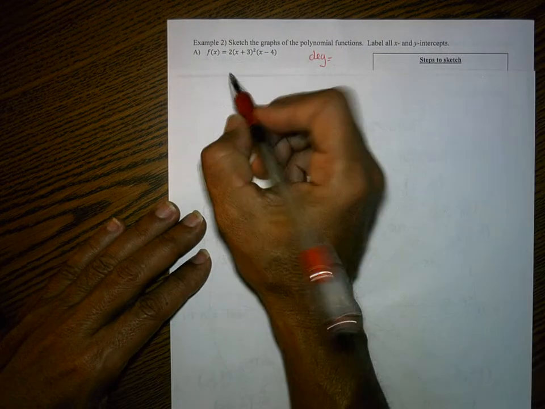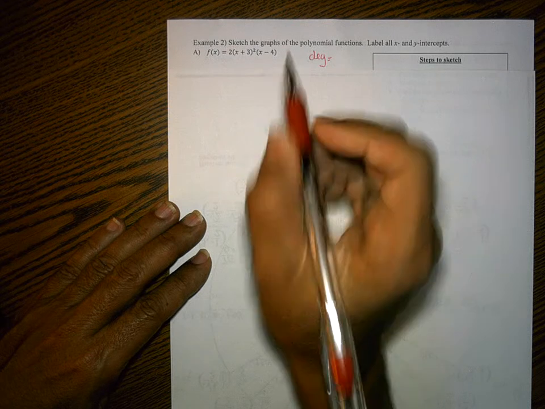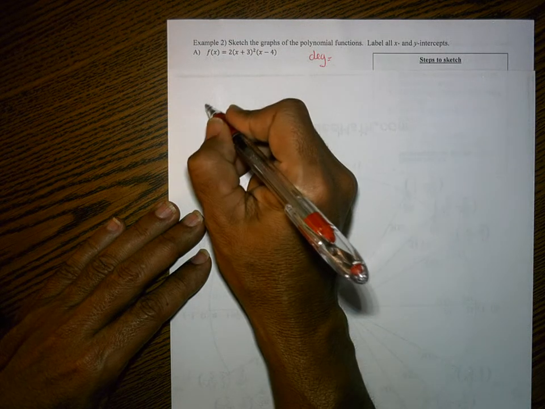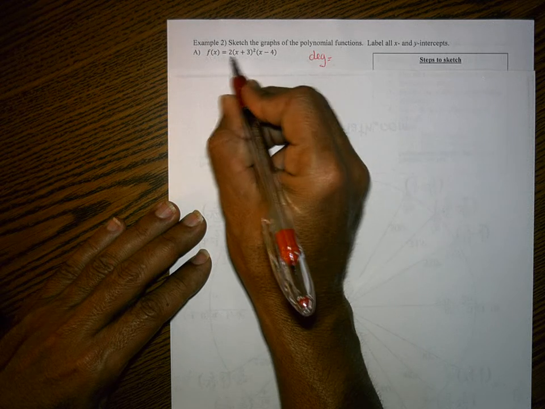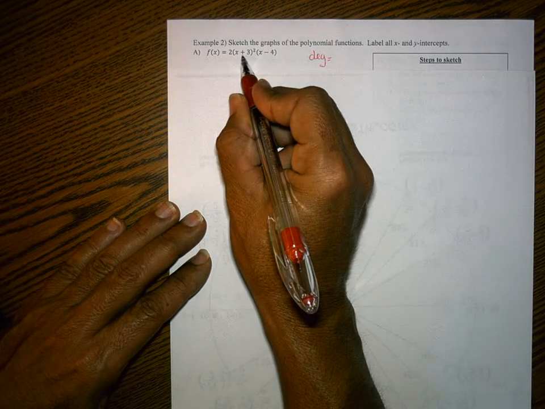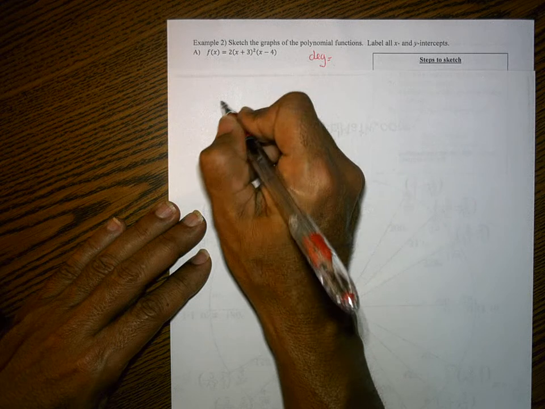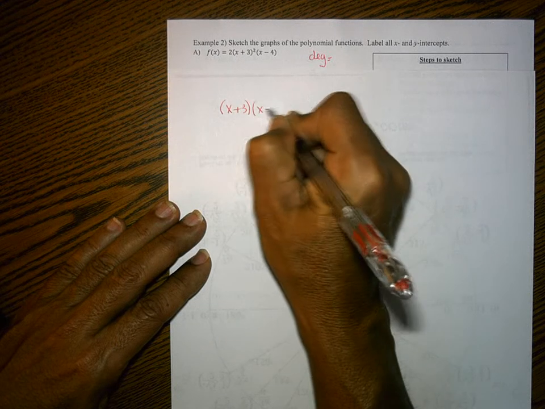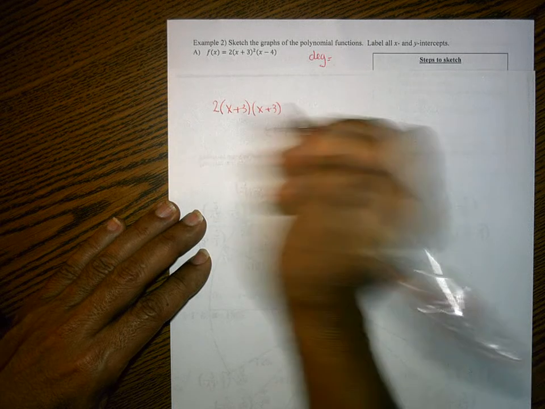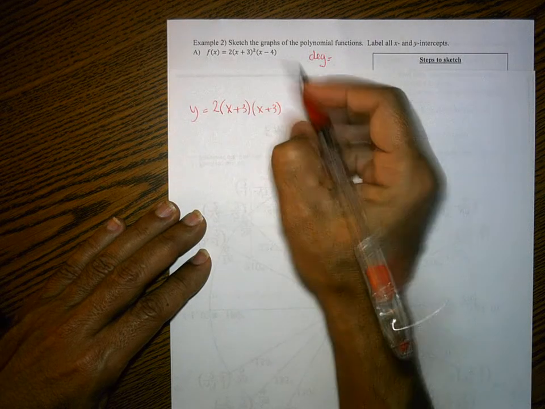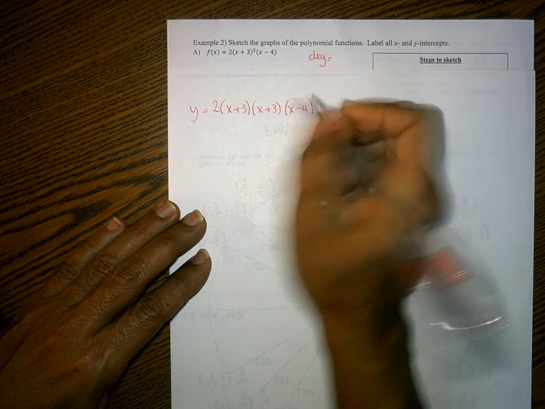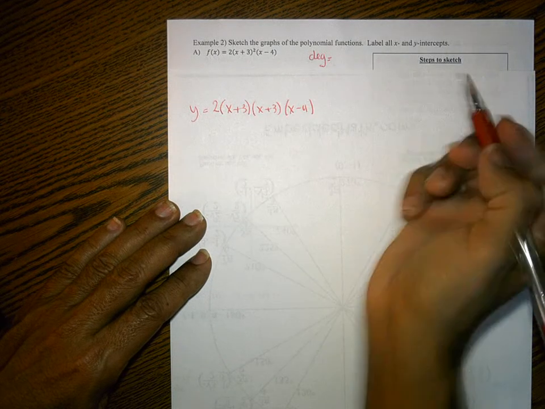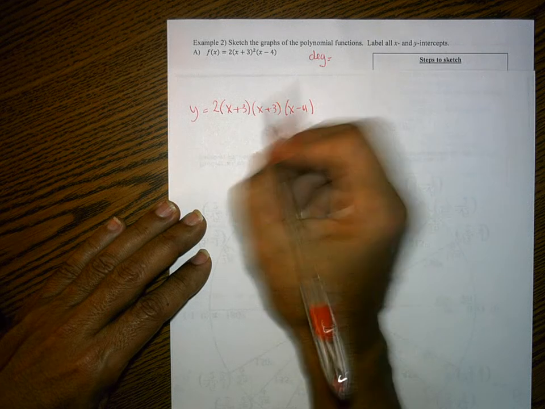When I see this function over here, I'm looking for the x value so I can determine the degree. So I see that there's an x plus 3 squared, so that means there's 2 of them. There's an x plus 3 times an x plus 3. Yes, you can put your leading coefficient there. And then I have an x minus 4. So if you have something that happens twice, it's good to write it out.